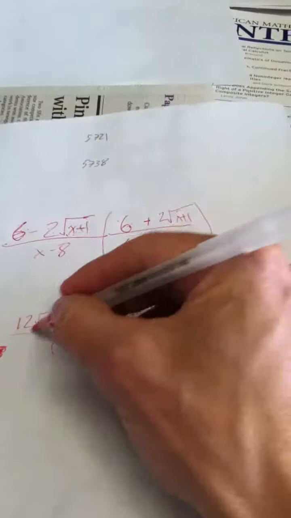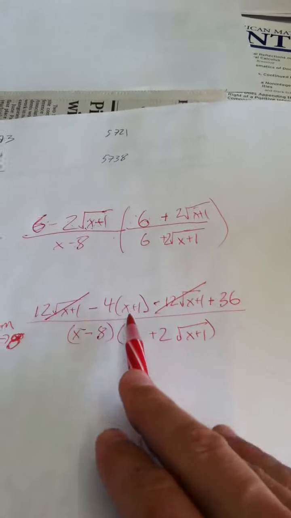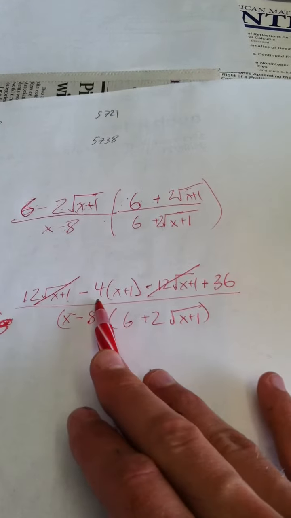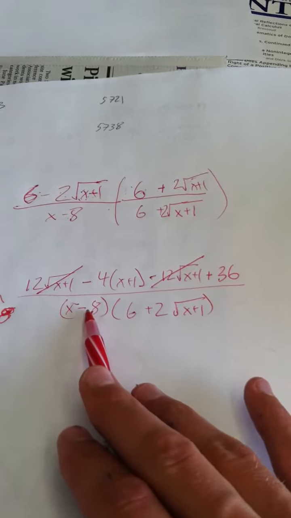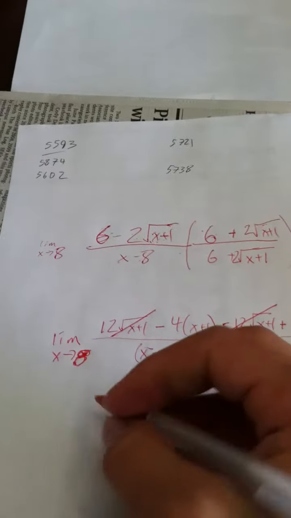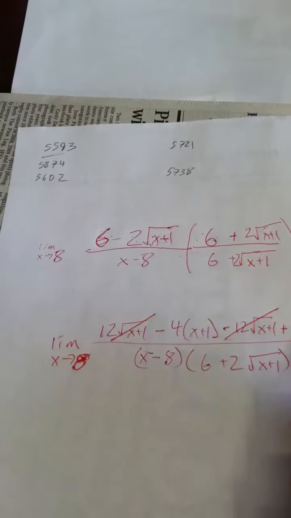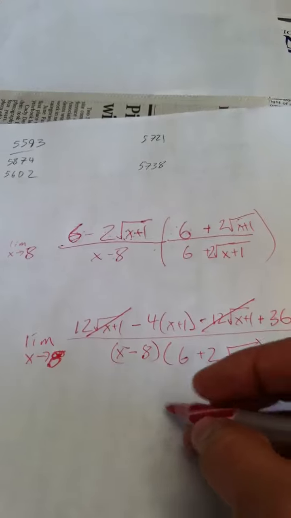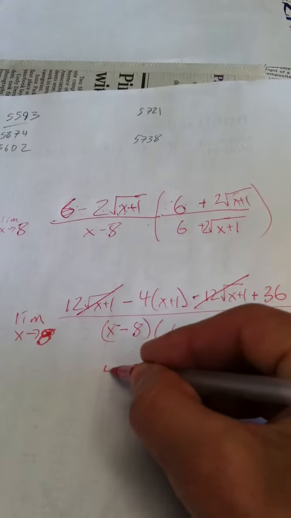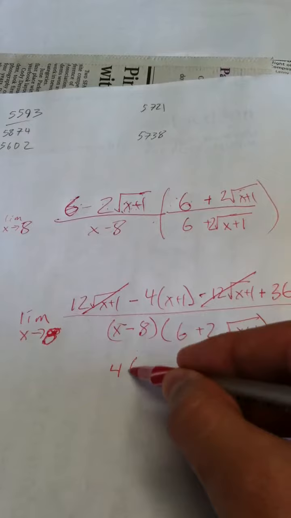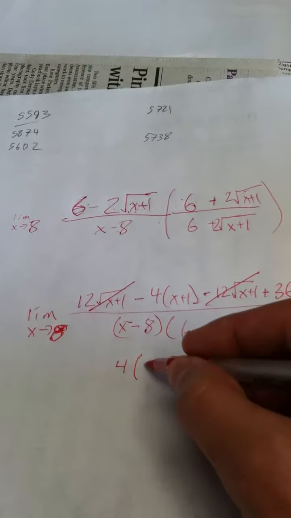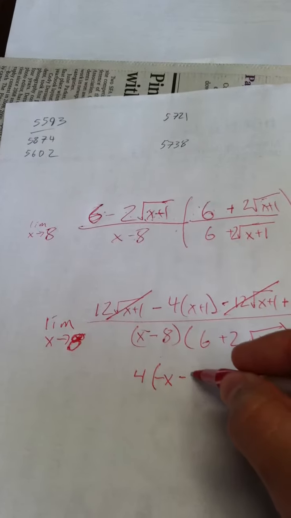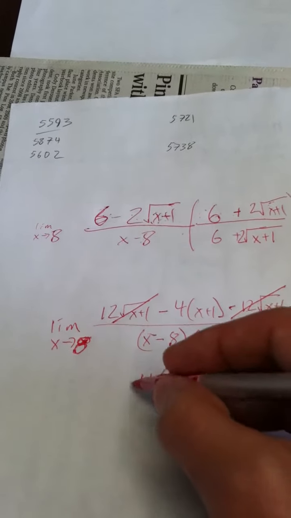So what happens? Those terms always cancel. Now notice that the top is going to have something that should factor out to cancel with my x minus 8. Let's see what happens. Well, both of these terms have a 4 in them, so we'll factor a 4 out of everything on the top. 4 x, I guess that's a negative x, negative, let's factor out the negative 2.